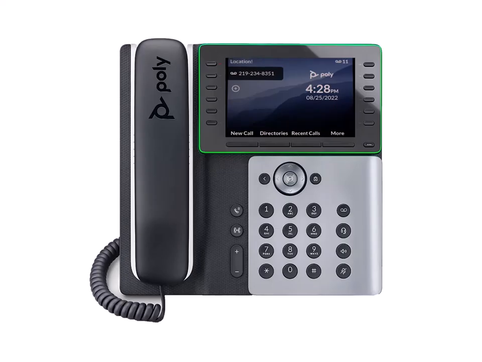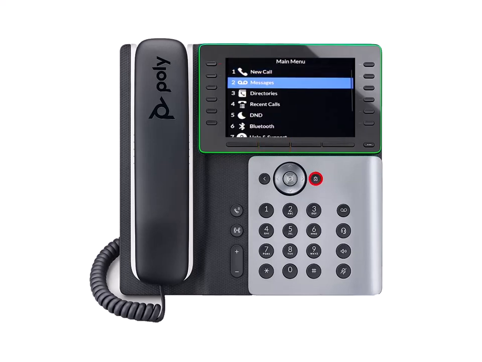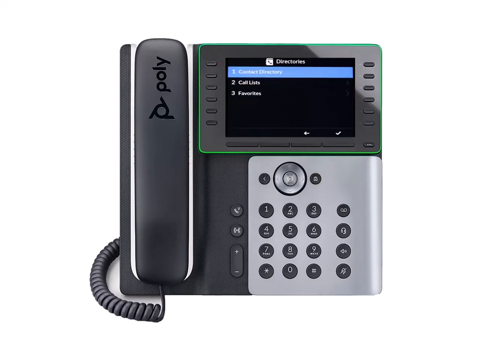Access your directory by pressing the Directory soft key while on the line screen, or press the Home key or Main Menu soft key and select Directories. View a list of your existing contacts by pressing Contact Directory.